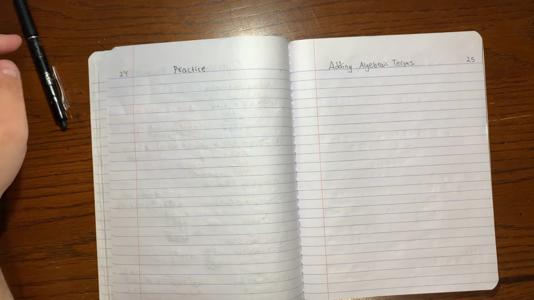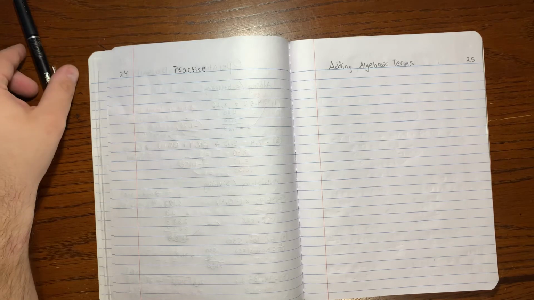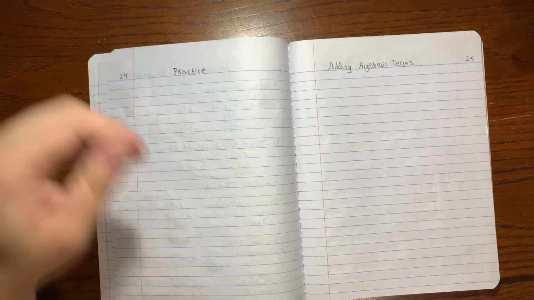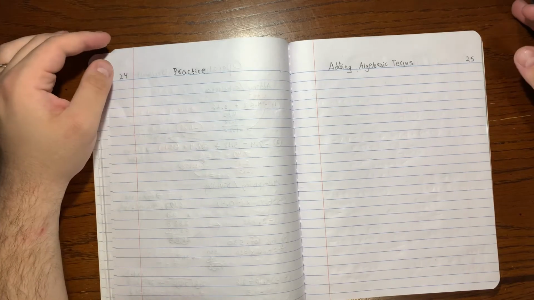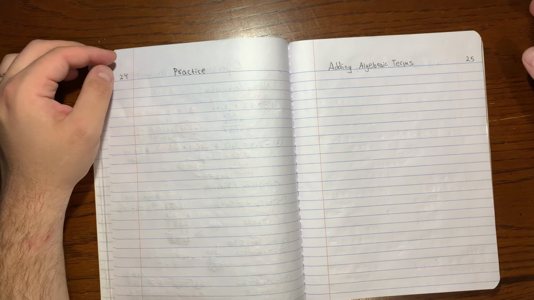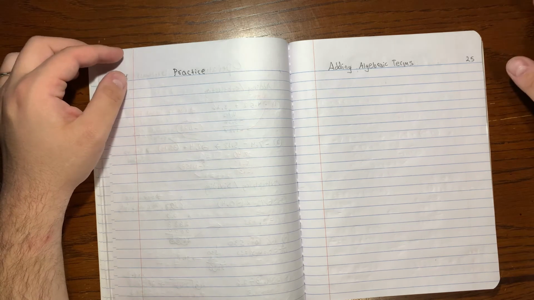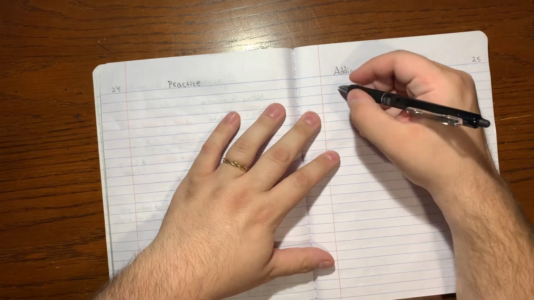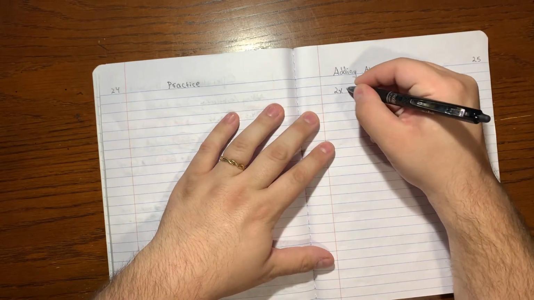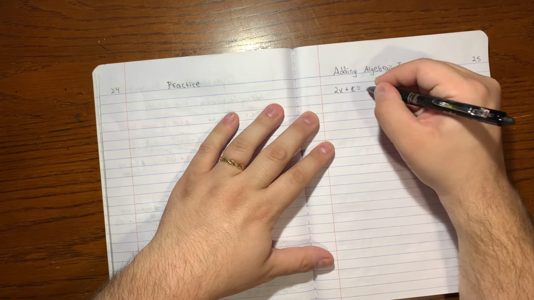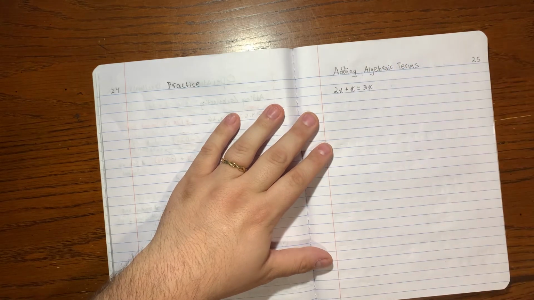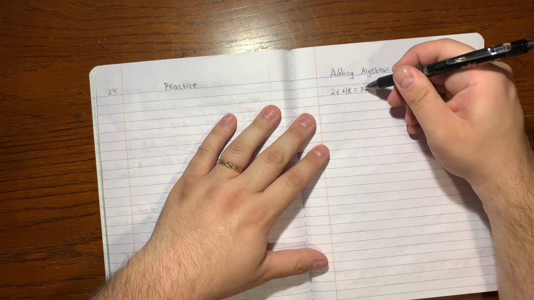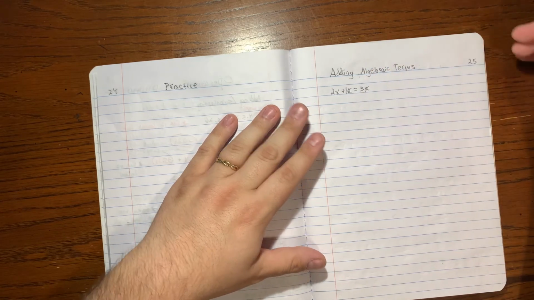So to get started, an algebraic term is a term that has a variable. So a variable is like x, y, z, right? Variables are letters that stand in for numbers, and you learned that in 6th grade. So you should have seen examples of, and you don't have to write this down, 2x plus x equals 3x, where you're just adding the coefficients together, right? 2 plus 1 is 3, so you have 3 x's.